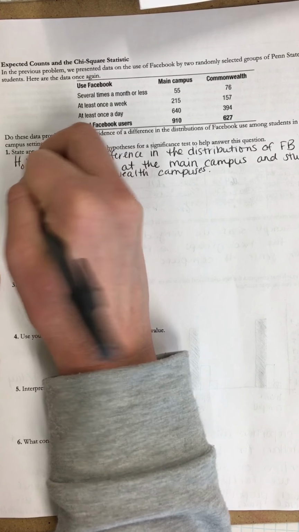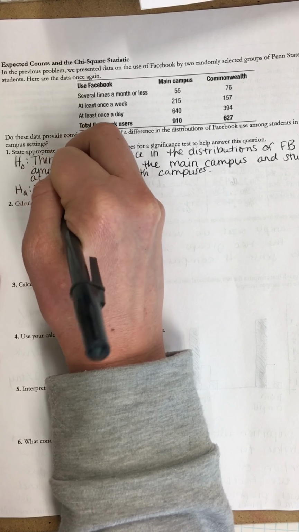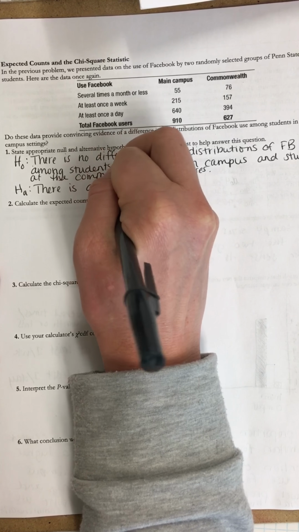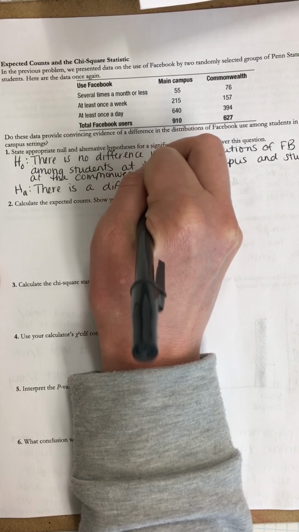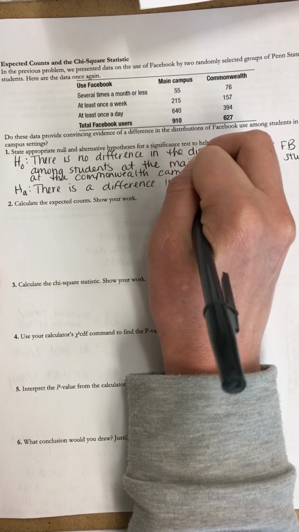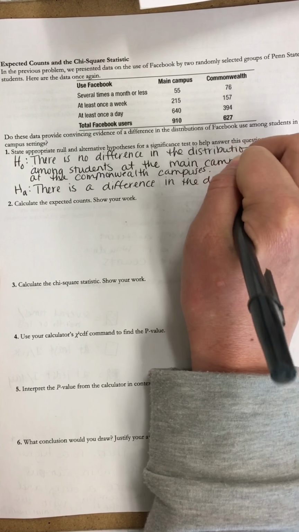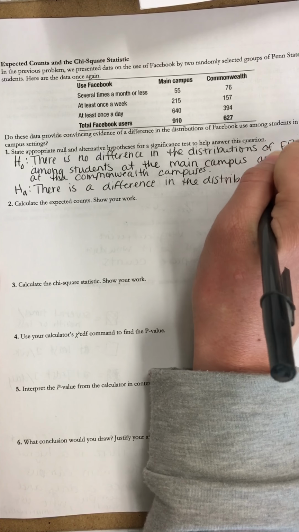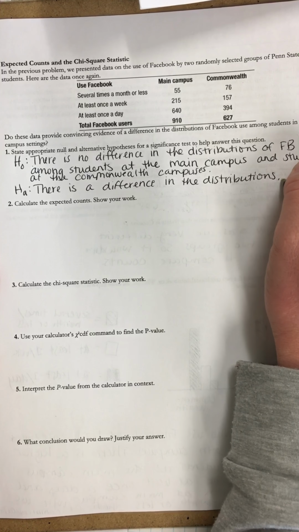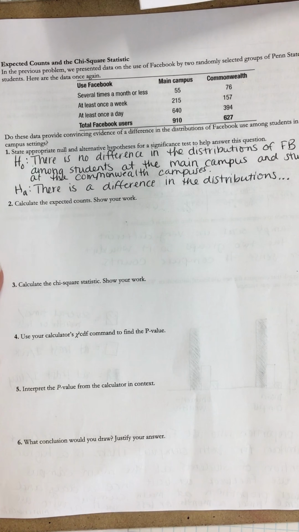HA is just that there is a difference. Same thing as before. Get the idea, right? Calculate the expected counts, show your work.